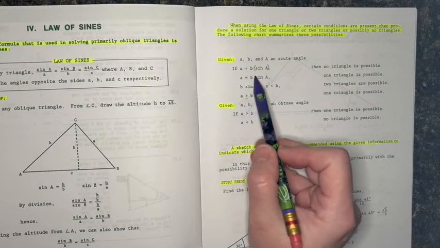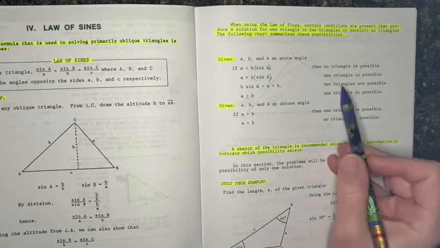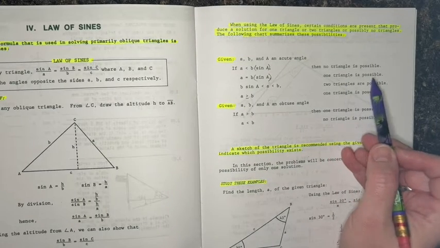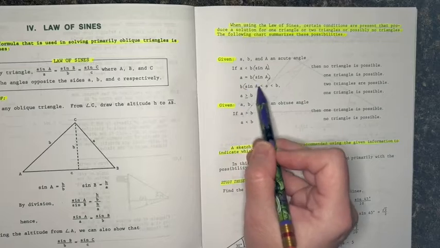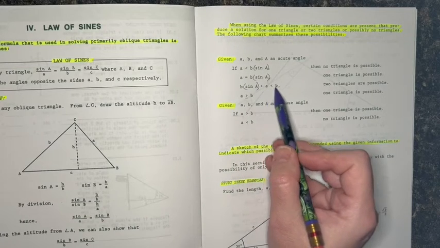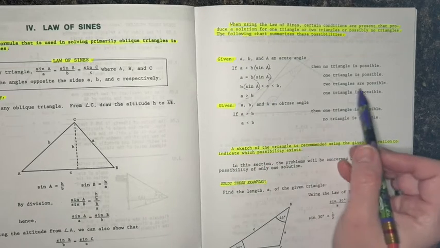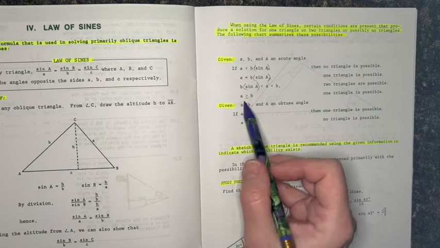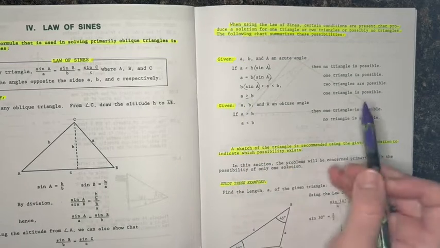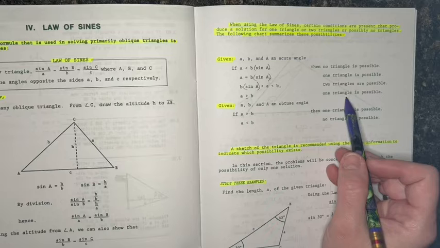If A is equal to B times the sine of A, then one triangle is possible. If B times the sine of A is less than A, which is less than B, then two triangles are possible. And if A is greater than or equal to B, then one triangle is possible.